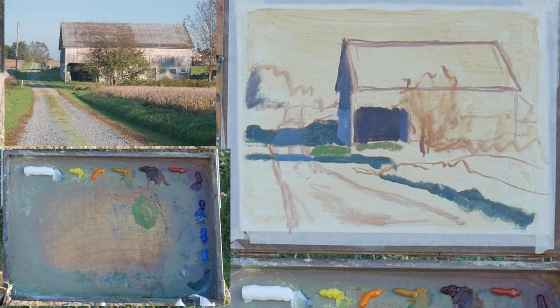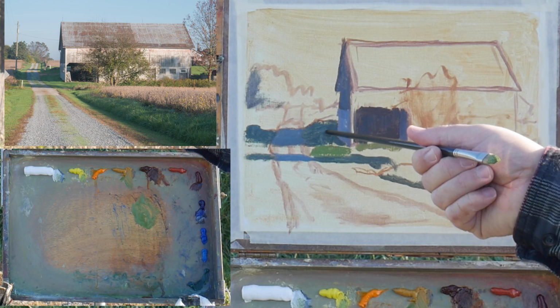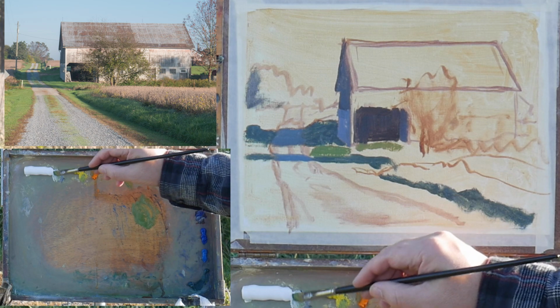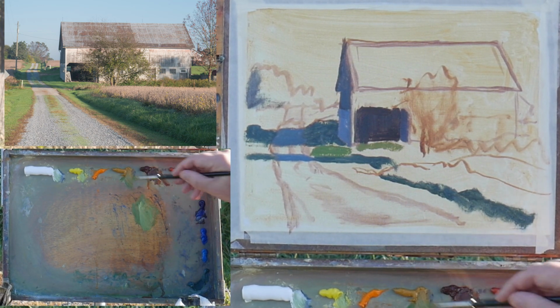So at this point you want to ask yourself, what's the value difference and color temperature difference between here and here? Between your shadow there and in between this and that. So you're just comparing everything and making color and value adjustments as you go.